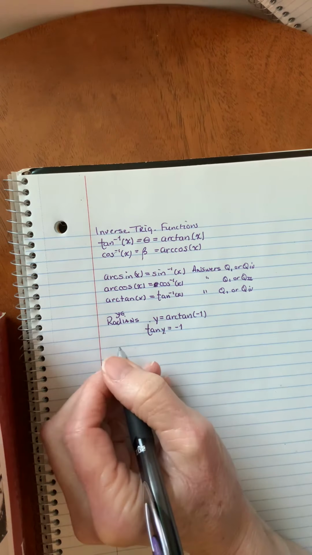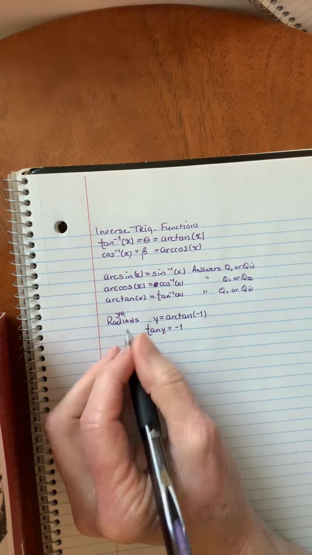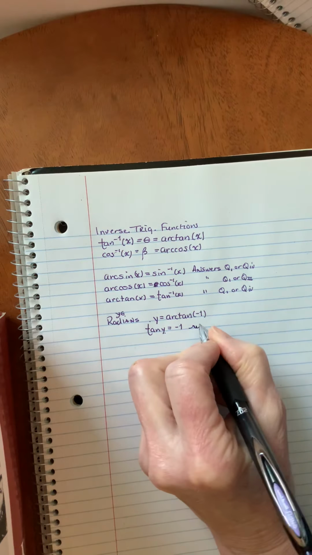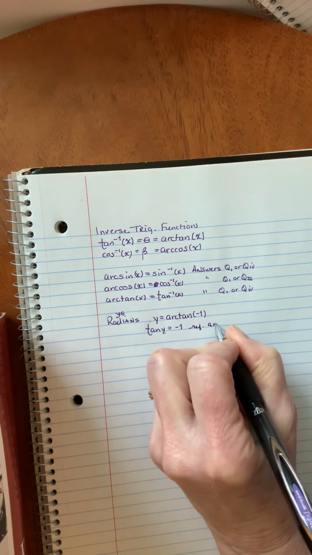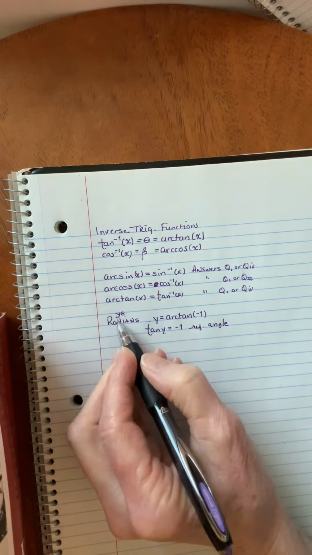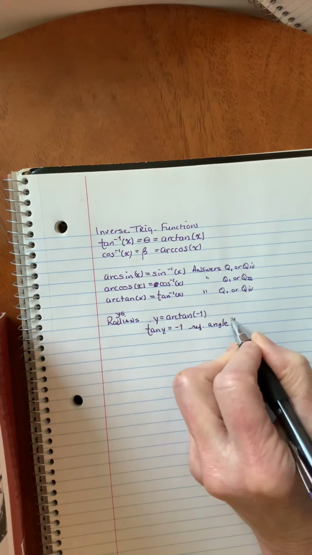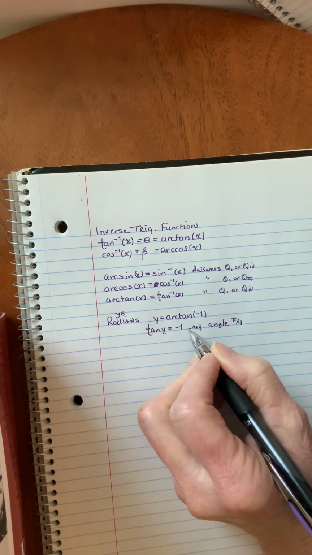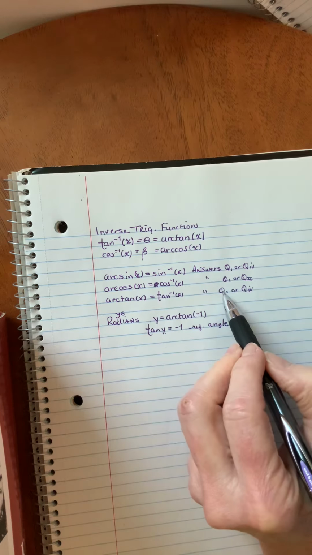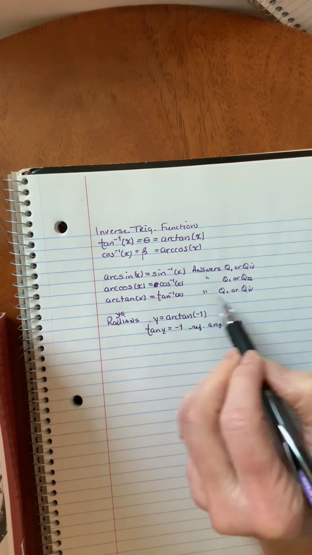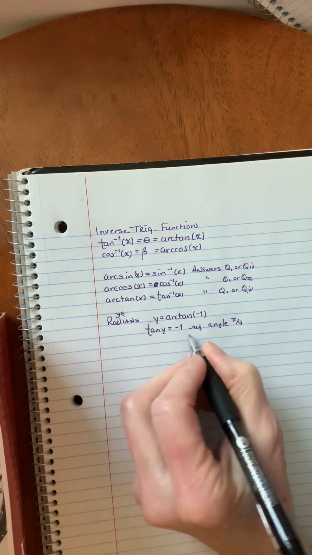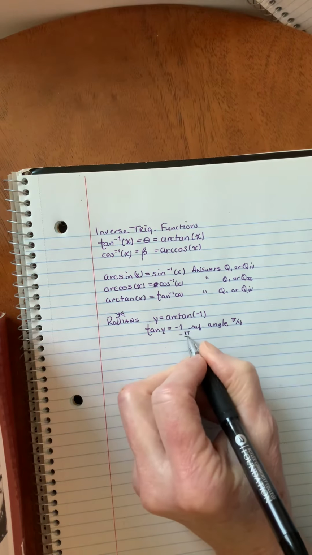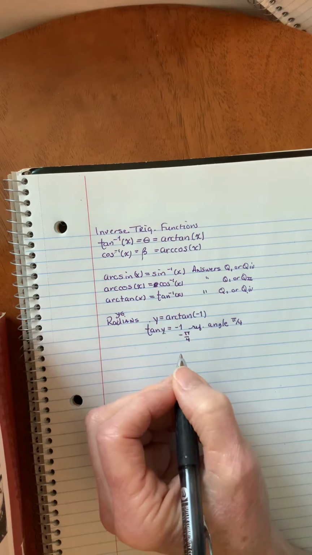Now where's the tangent of y equal to -1? Well, the reference angle, and remember we are in radians, so the reference angle is pi over 4, but it's negative, so your answer's got to be in either quadrant 1 or quadrant 4. Tangent's negative in quadrant 4, so the answer to this is minus pi over 4.